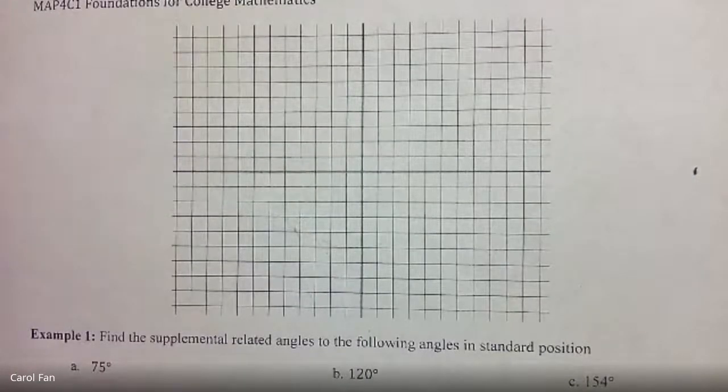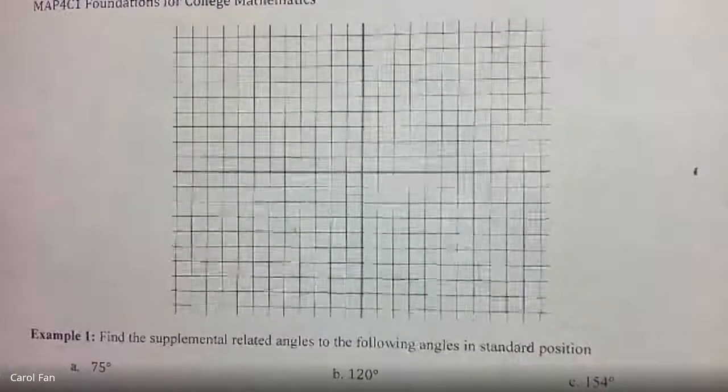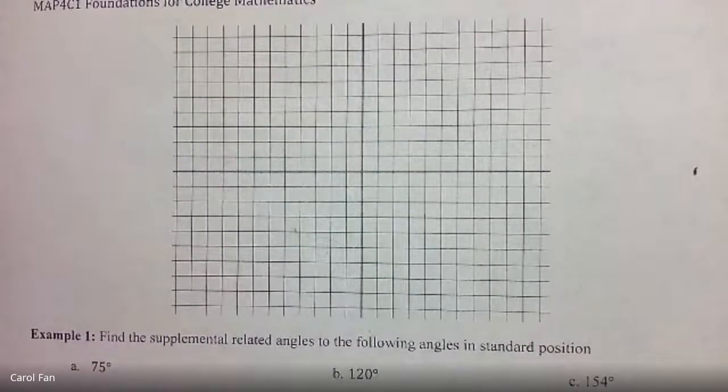We're going to go through some of the vocabulary and terms that we use in talking about the Cartesian plane and trigonometry. So let's get started. And we have our axes.